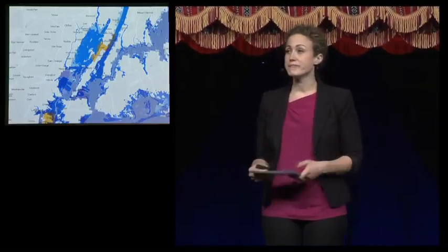When I first heard that Hurricane Sandy was barreling towards the East Coast, I actually had just one question. Were my parents in New Jersey going to be safe? So I got online and I found a map.